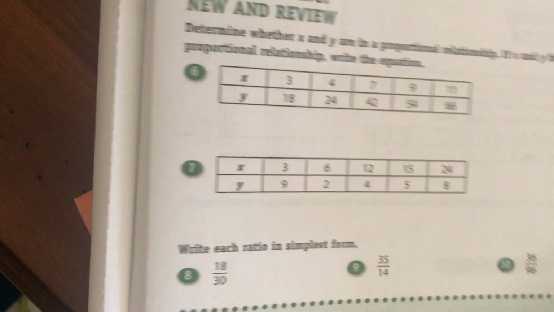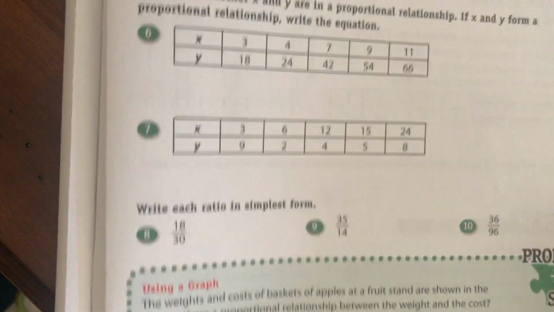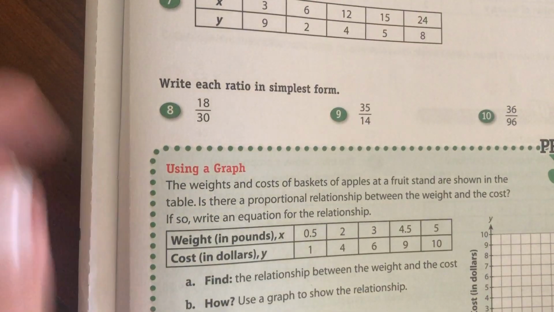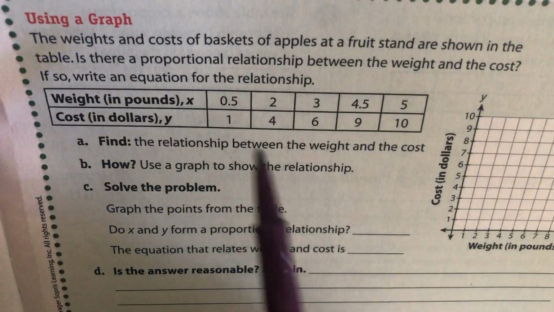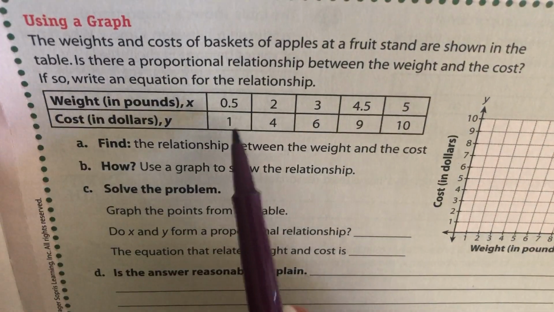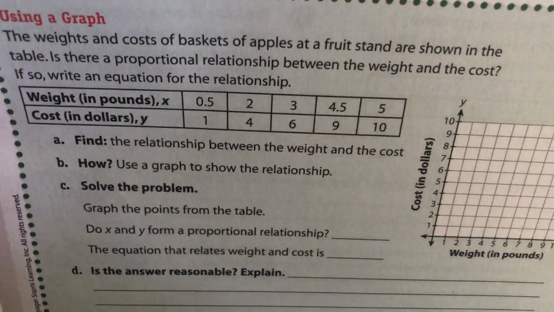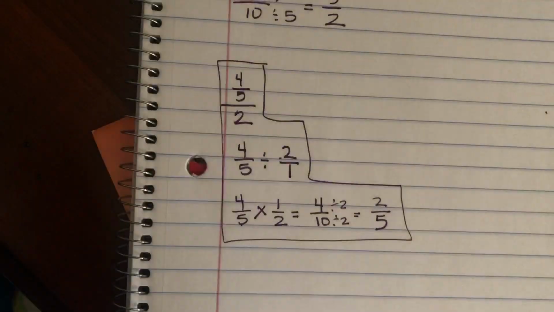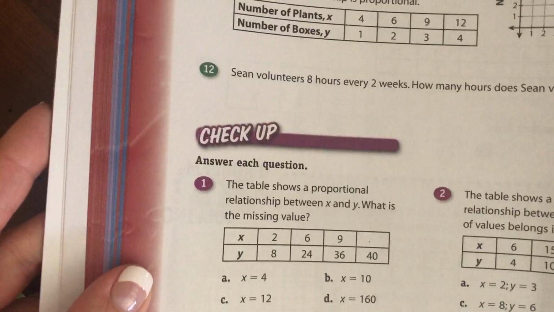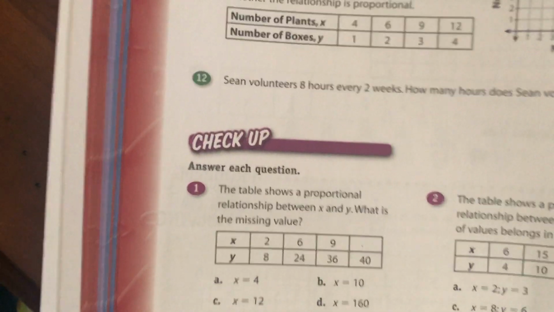All right. So for your assignment, I am just going to have you guys do 6, 7, 8, 9, and 10. I'm also going to have you do the problem solving because it is a great practice problem that gives you the y and the x values, and then it has you graph the equation. Okay. I will post the answer key for you guys so you can check your work. And I will also post the checkup for you to hand into me with the answer key so you can make sure you're on the right track.